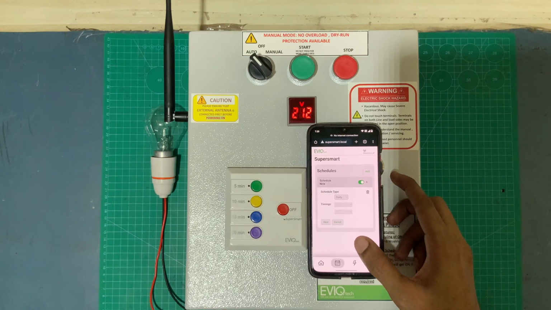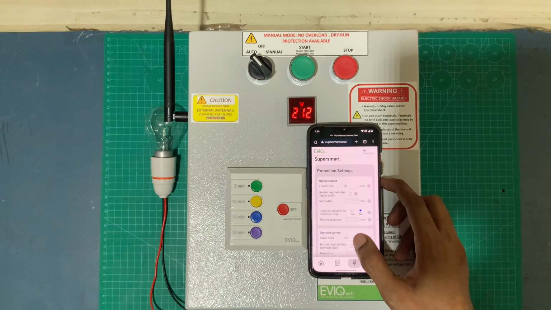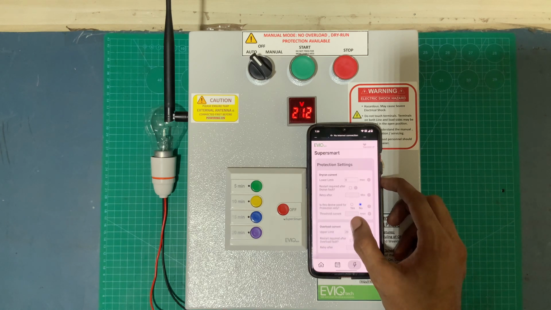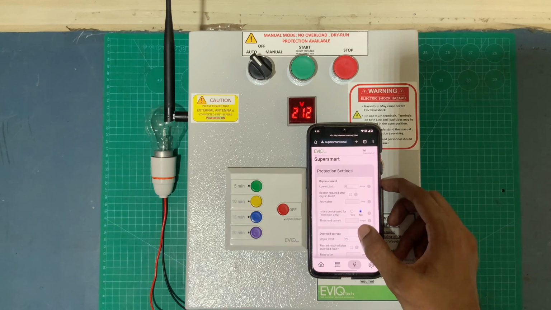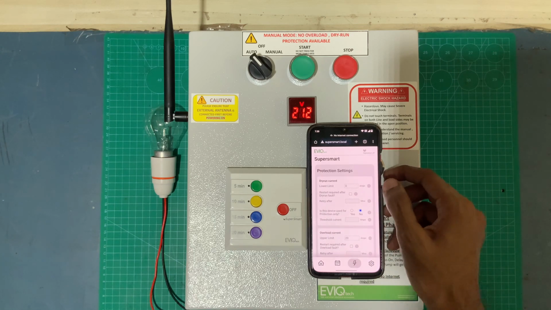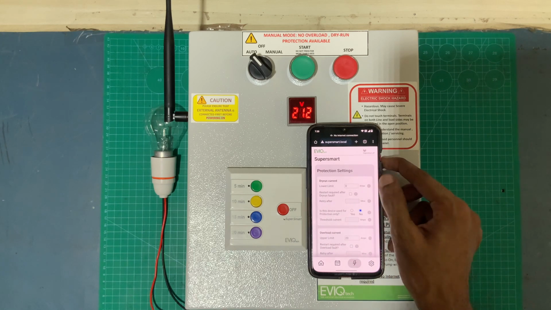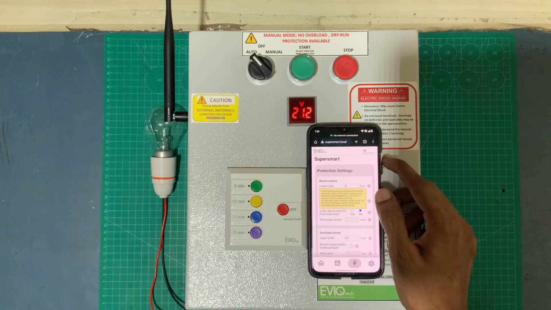Now we move to the third page, that is the protection settings page. Here set all your protections like dry run, overload, over voltage, under voltage. First we see the dry run protection. Dry run can be given by current value. If there is no water and the motor runs dry, that means no load, so the motor will take less current.